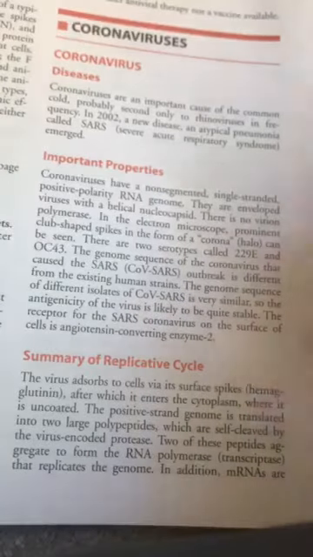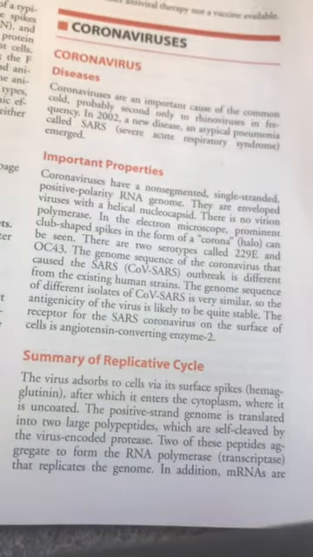Okay, moving on. The virus absorbs to cells via its surface spikes, hemagglutinin, after which it enters the cytoplasm where it is uncoated. The positive strand genome is translated into two large polypeptides which are self-cleaved by the virus-encoded protease. Two of these peptides aggregate to form the RNA polymerase, the transcriptase, that replicates the genome.